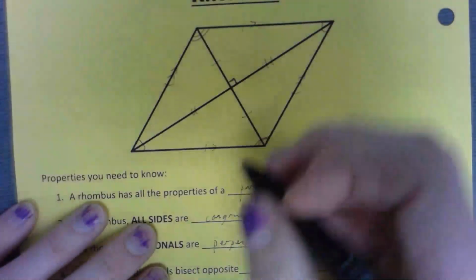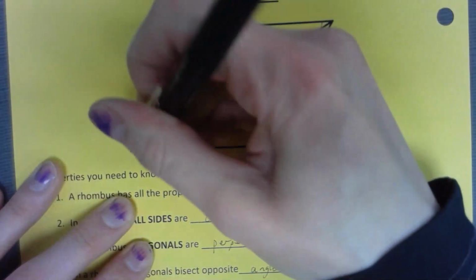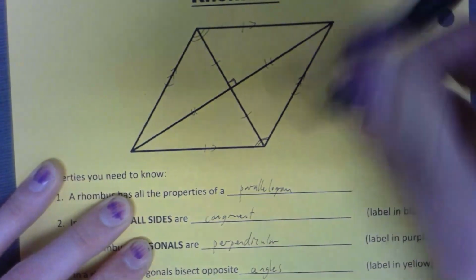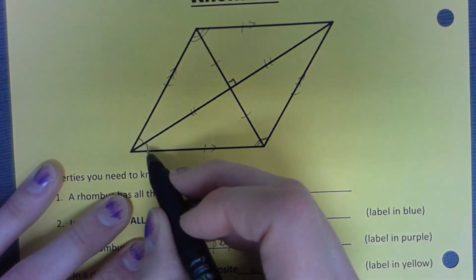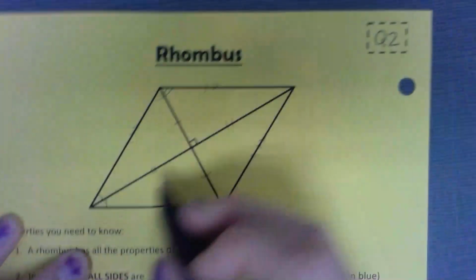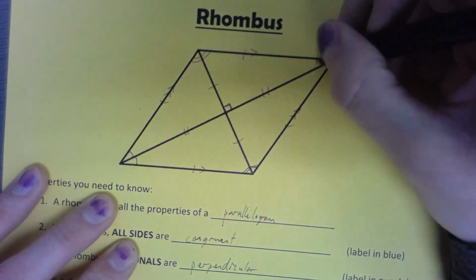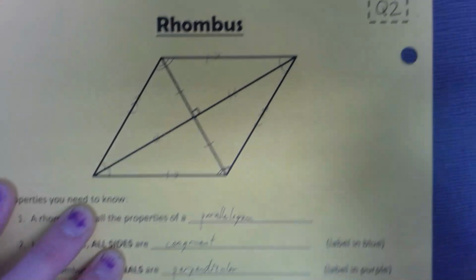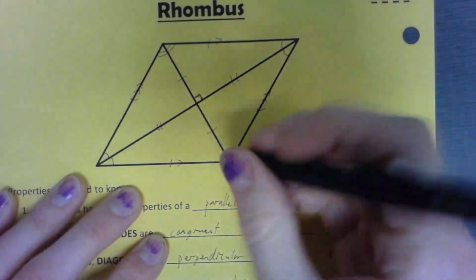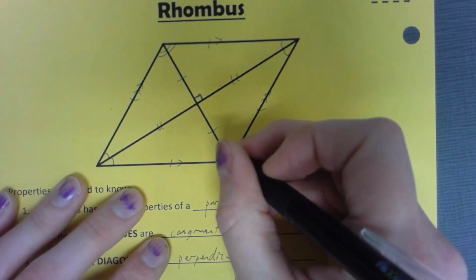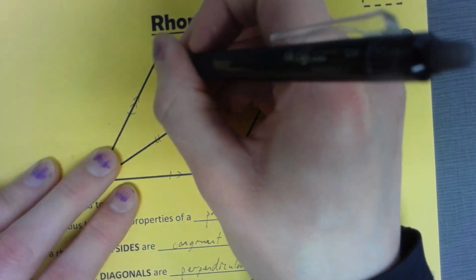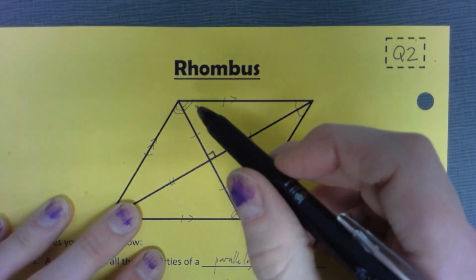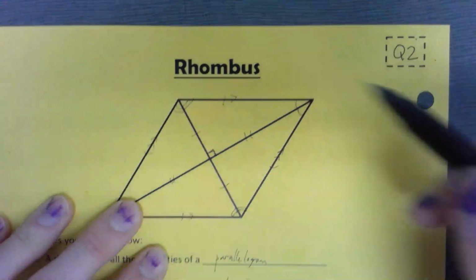So not in all parallelograms, but in rhombuses specifically, and I'll erase this to make it more clear. That angle, not only are the opposite angles congruent, but they also are bisected. Opposite angles are congruent and they're bisected. I'm going to put these in here so it's a little bit more clear that it's not just one continuous loop, those are congruent angles.